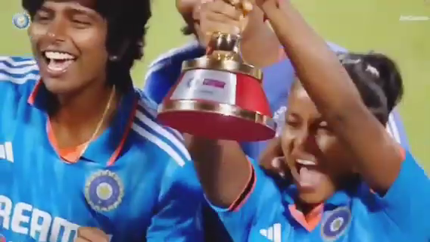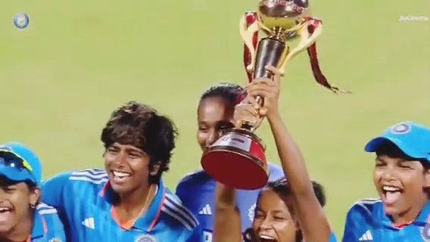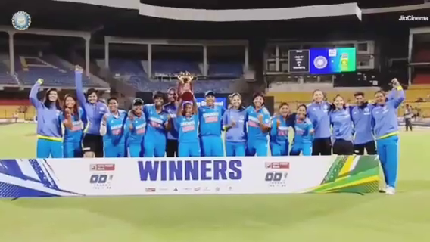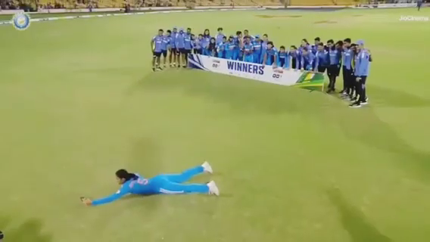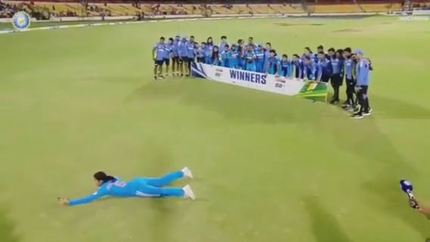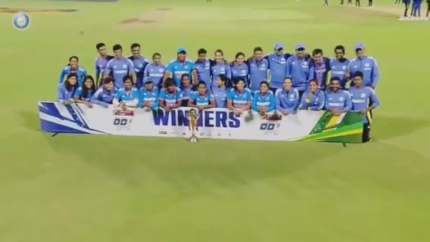Yeah, all the hard work. That's what it means. Before a ball is bowled, you want to lift that trophy. You want to be on the winning side, winning the series in front of this crowd, a magnificent crowd, and on home soil against tough opponents. India have done that, and they've done it emphatically.